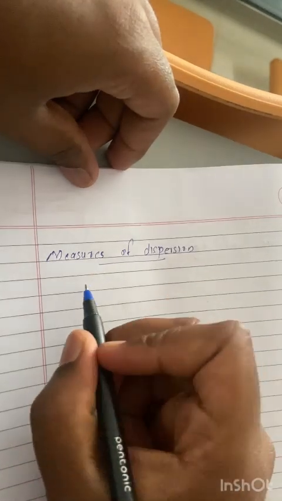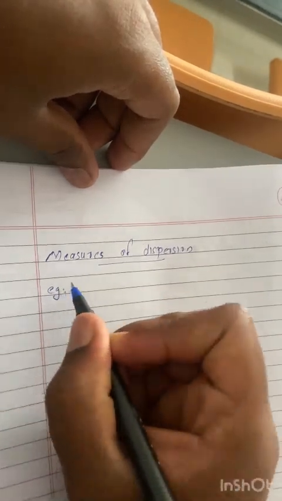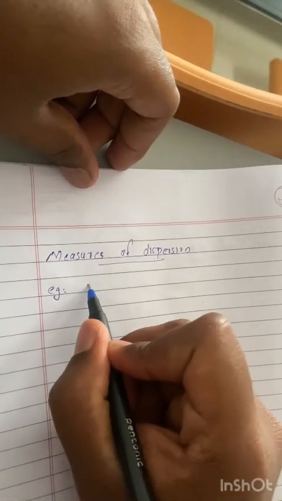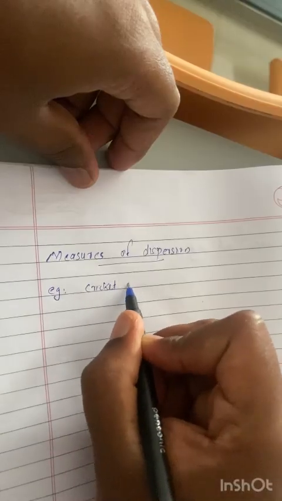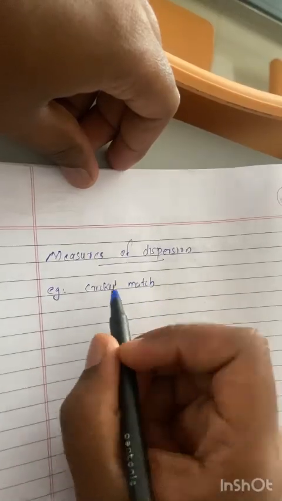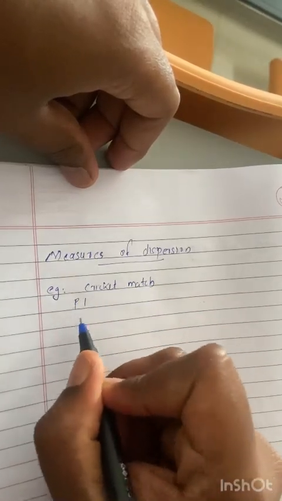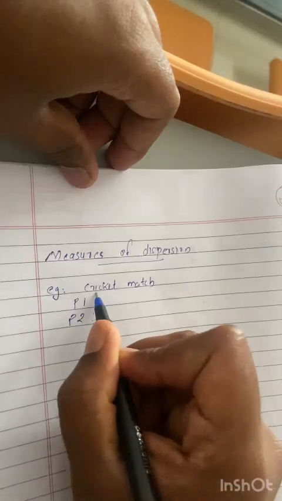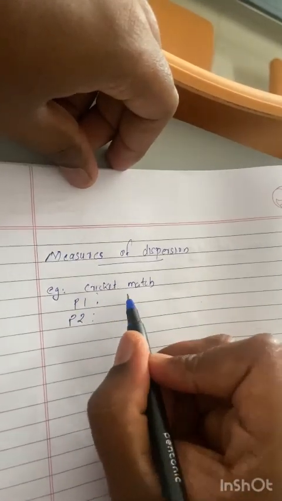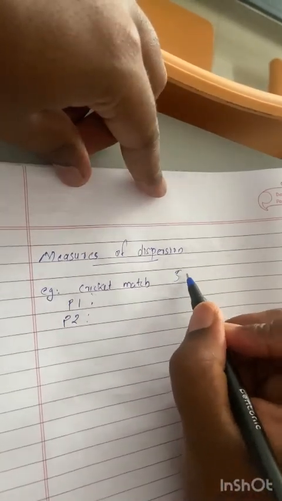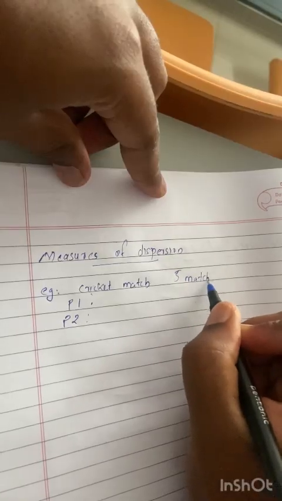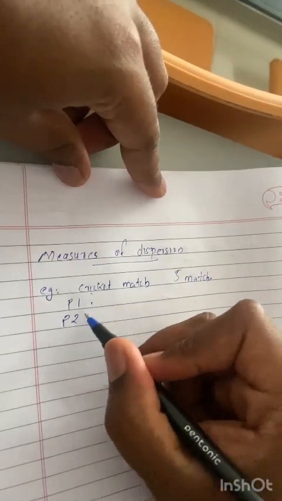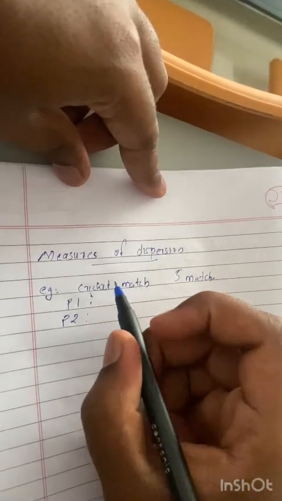Okay. So assume that there was a cricket match. Okay, cricket match. I have two players. Okay, player 1 and player 2. So total 5 matches was there. Total how many matches was there? 5 matches. These two are batters. Okay, they are batters. So they scored.